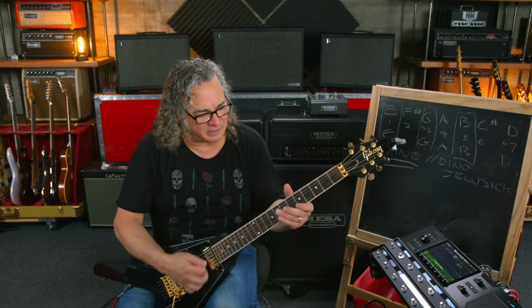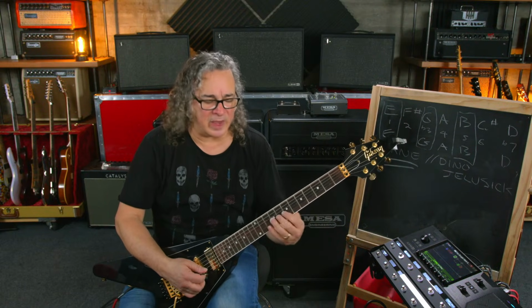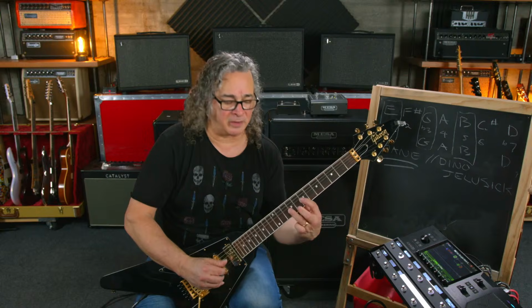So what's neat about that, you can see where that flat 3 is in that chord. I guess that's my 2 and my 4. There's my 1, flat 7, 1, 2. Or if I'm playing minor pentatonic.